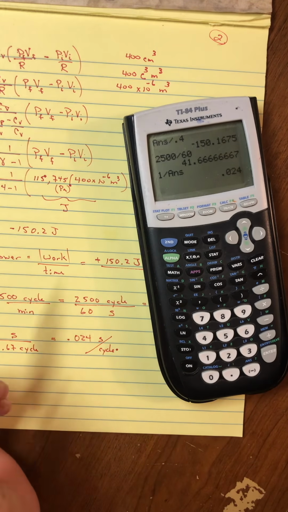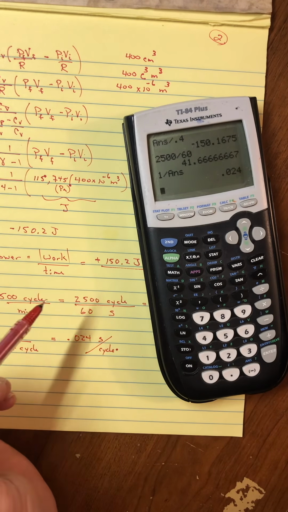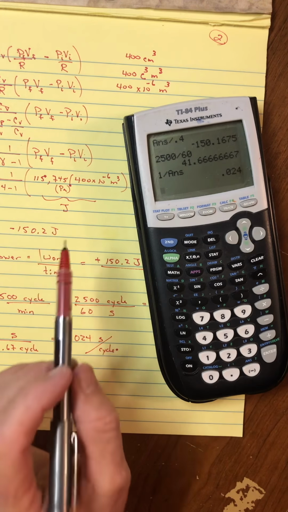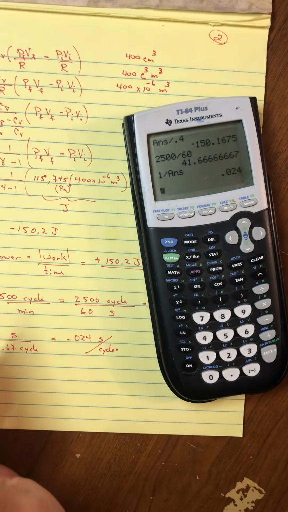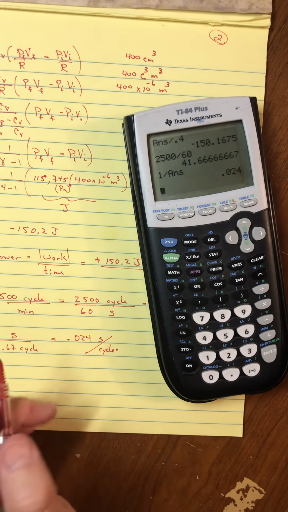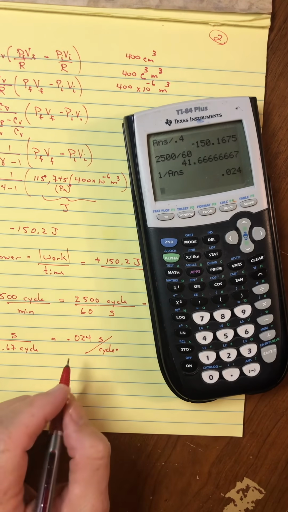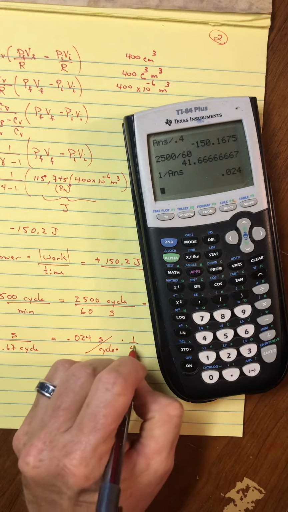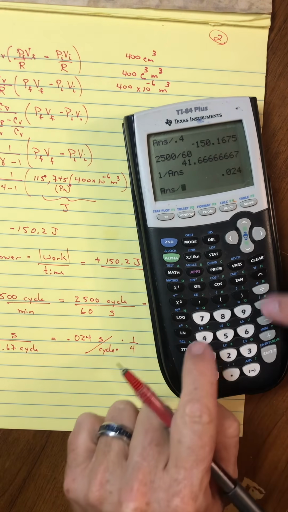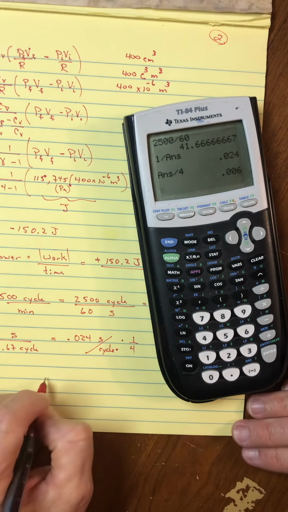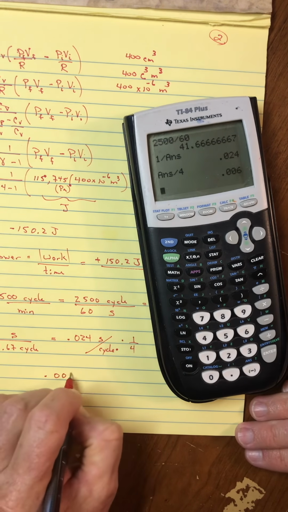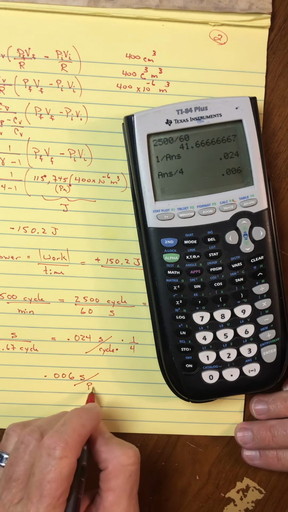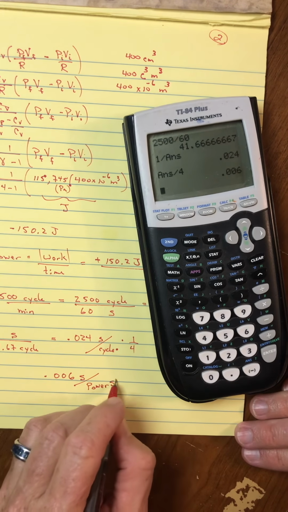So if we're doing 2,500 cycles in a minute, that would be 5,000 revolutions per minute. So that's a little side note there. Okay, so anyways, this is the amount of time per cycle. So let me take 1/4 of this. If I divide that by 4, we're looking at 0.006 seconds for the power stroke.